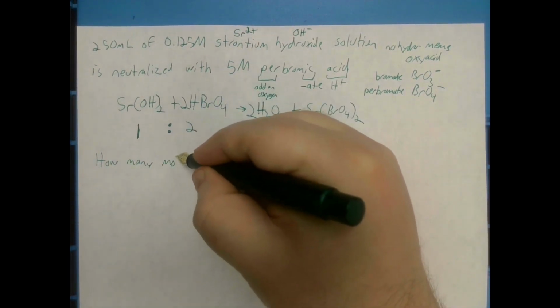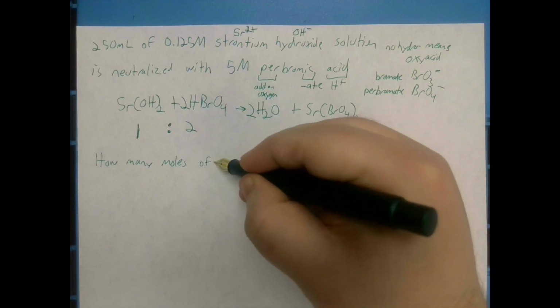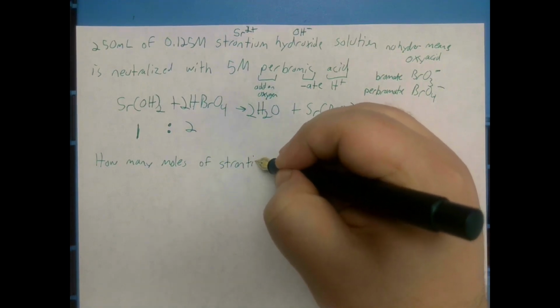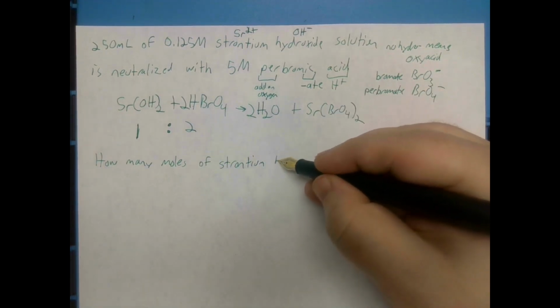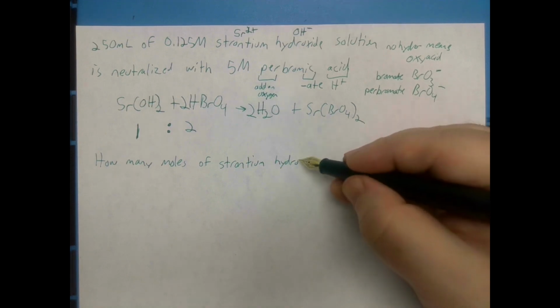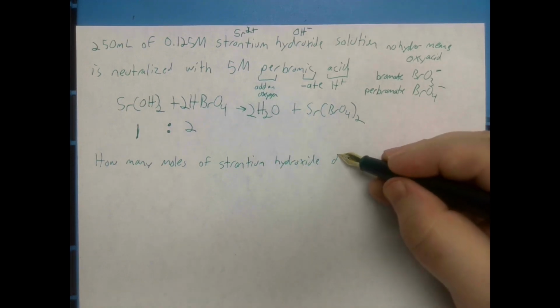How many moles of strontium hydroxide do we have?